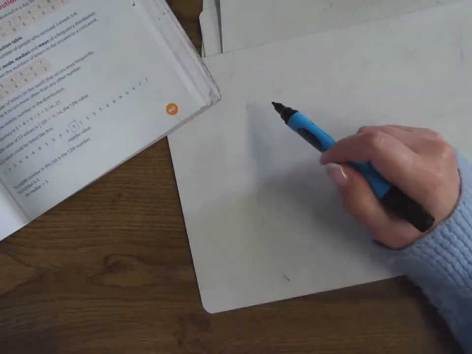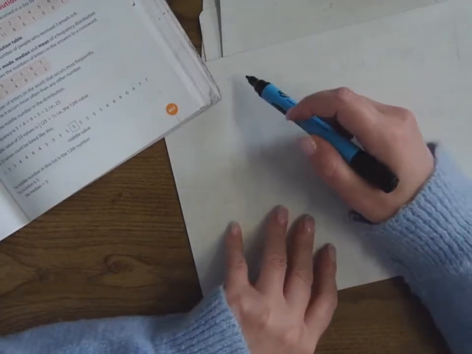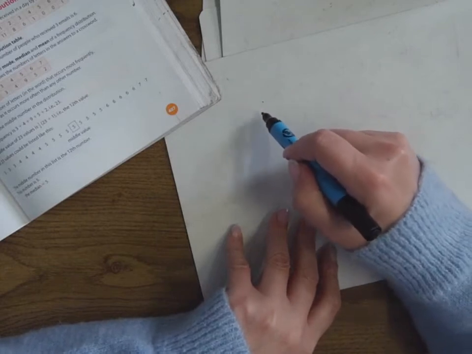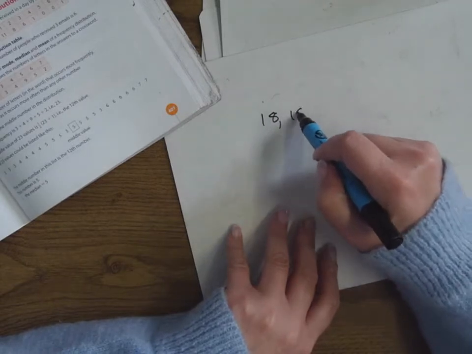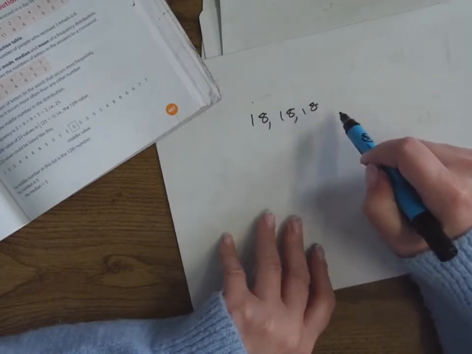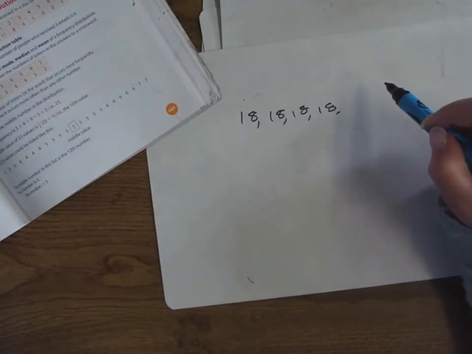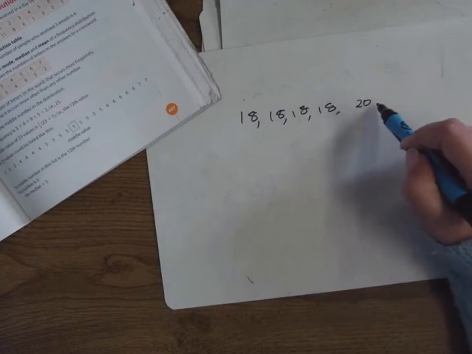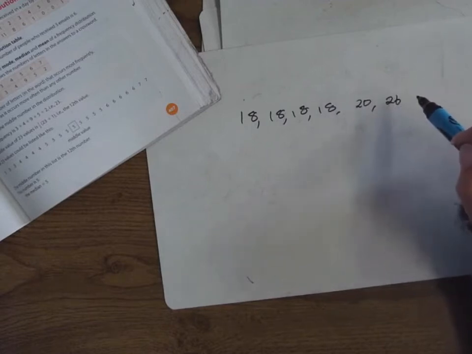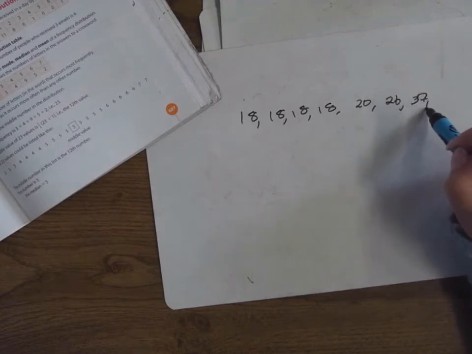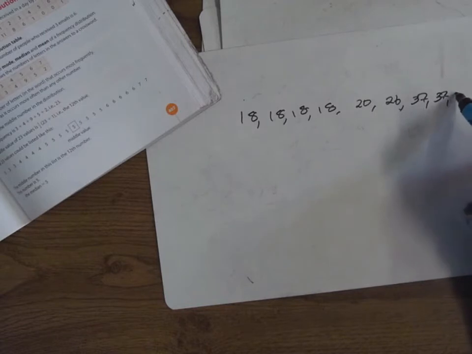2. Why is the mode a bad choice of average? Okay, so I'm just going to put them in order. There's 4 18s, then there's a 20, then there's a 26, then there's 1, 2, 3, 4 37s. Would that be right? That'll do anyway.